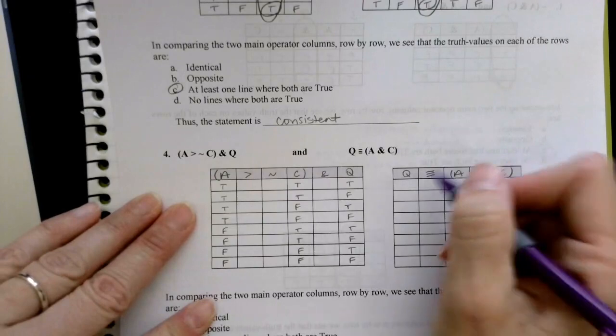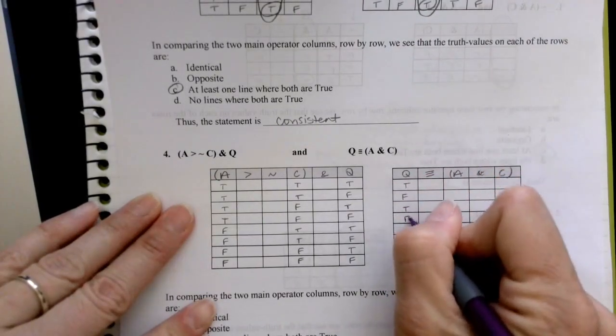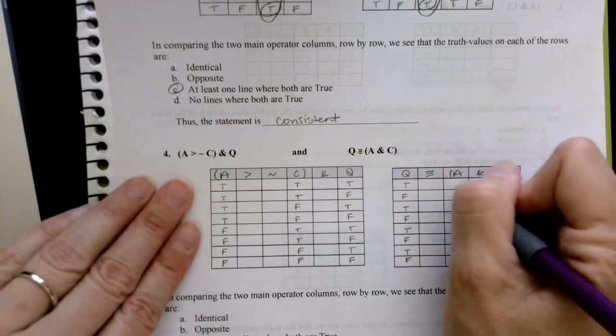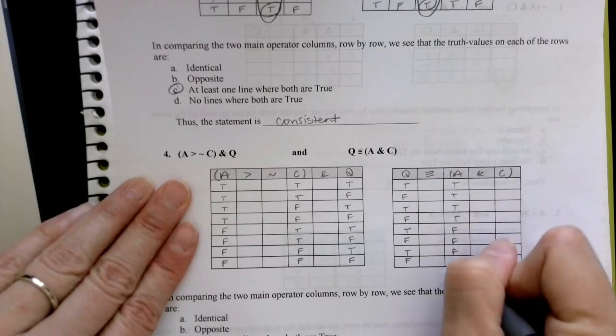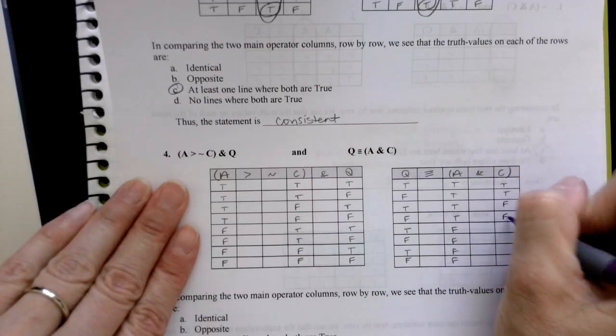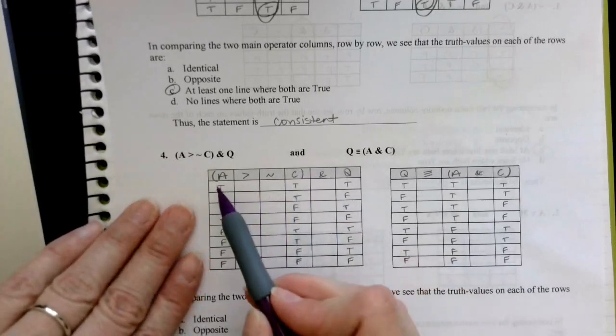Transfer those values. So Q is TF all the way down. A is TTTT, FFFF. C is TTFF, TTFF. Okay, left to right, inside parentheses.